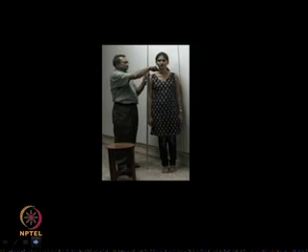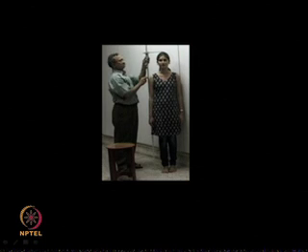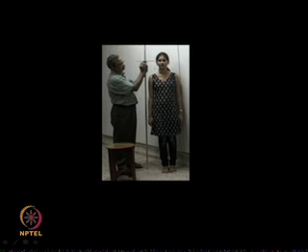Now, this small video shows the technique. Here we are showing only head, eye, sternum, shoulder etcetera, but when you put it below, the respective heights can also be measured.